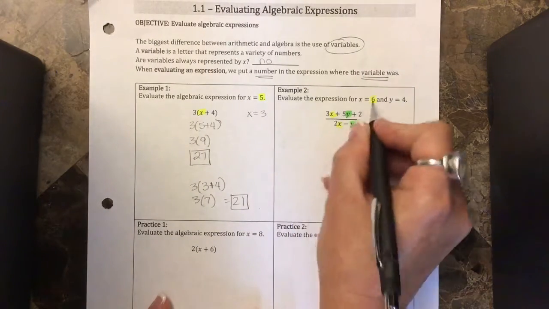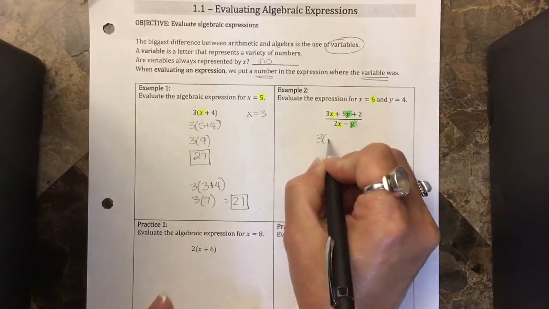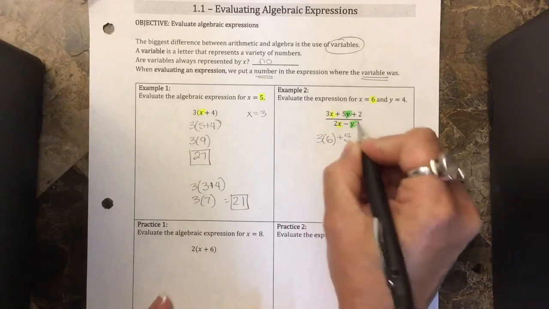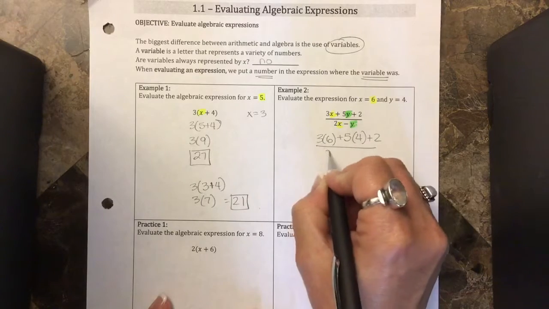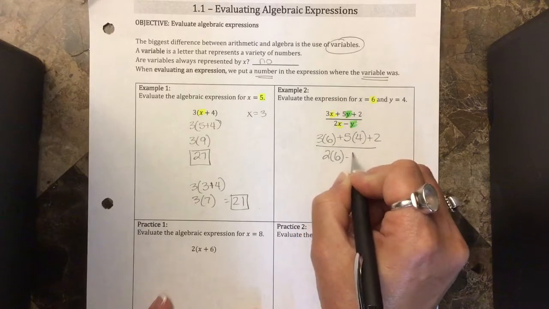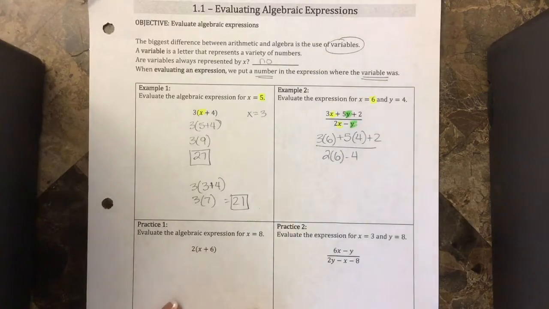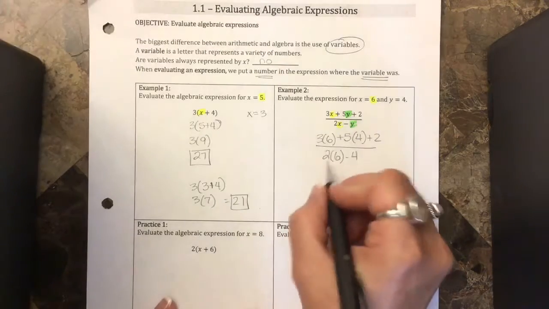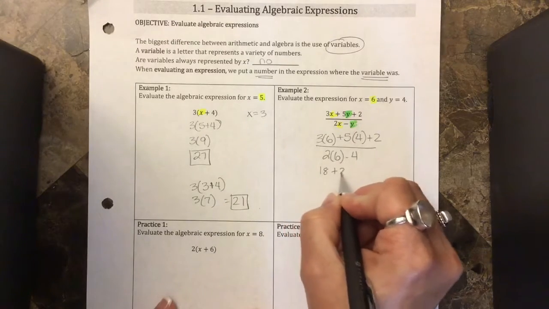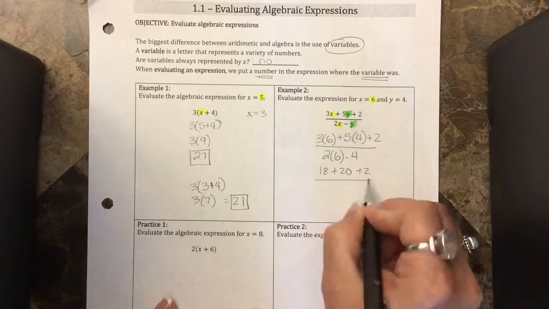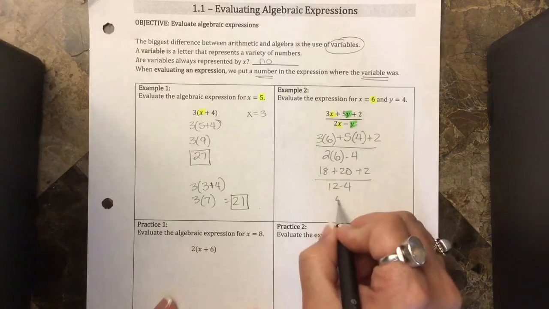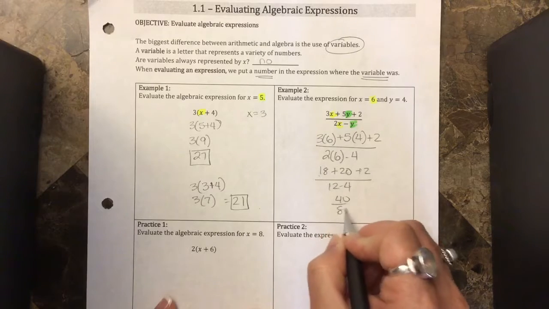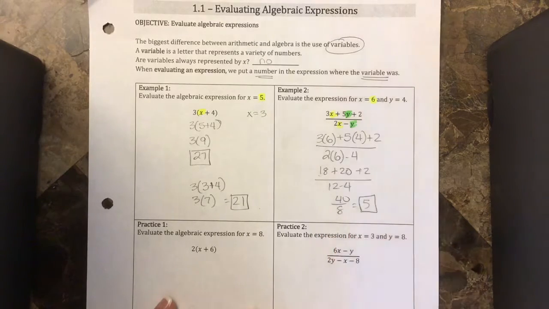All right, so everywhere there's an x, you're going to put a 6, so 3 times 6. And everywhere there's a y, you're going to put a 4. Then you're going to evaluate it based on that. So 3 times 6 is 18, plus 20, plus 2, over 12 minus 4. So this is 38, plus 2 is 40. 12 minus 4 is 8. So the answer is 5.